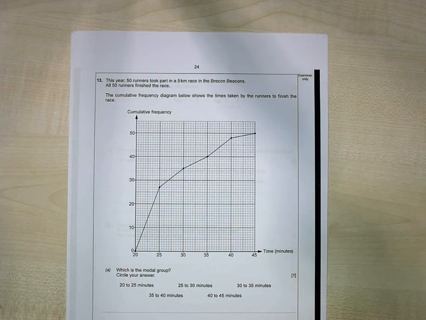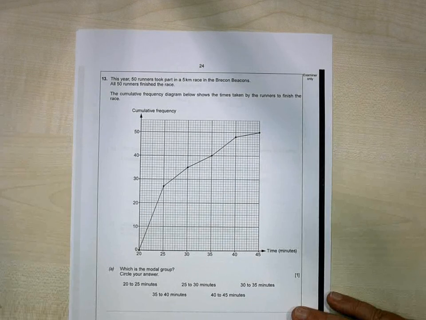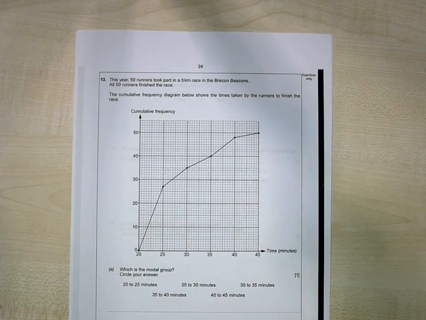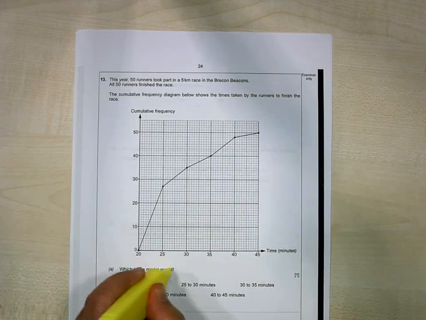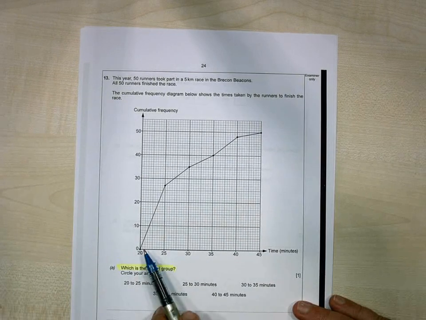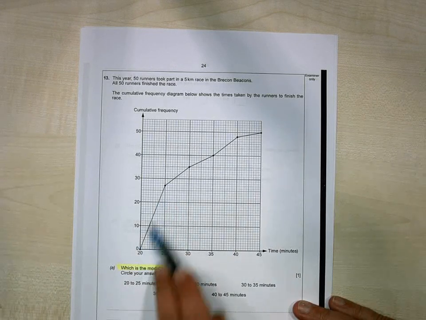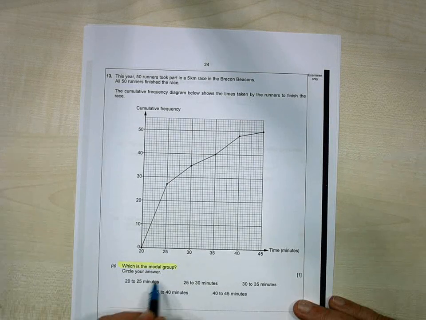This year, 50 runners took part in a 5 kilometres race in the Brecon Beacons. All 50 runners finished the race. The cumulative frequency diagram below shows the times taken by the runners to finish the race. What is the modal group? So the modal group has got the most in it, and the way that's shown on a graph is it'll be where it's the steepest. So the modal group is 20 to 25, because that part of the graph is much steeper than any other part.